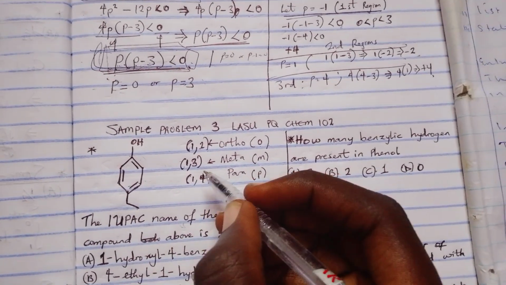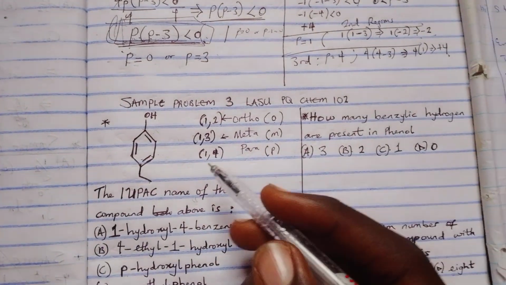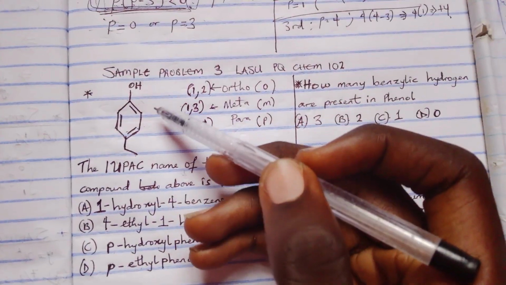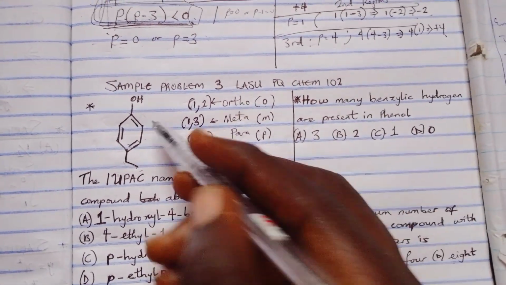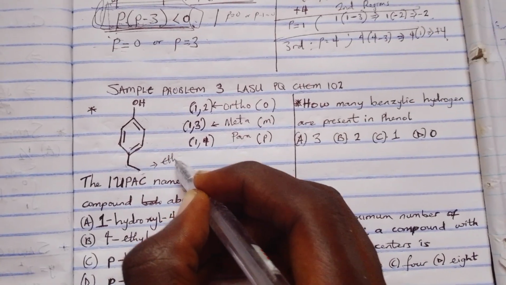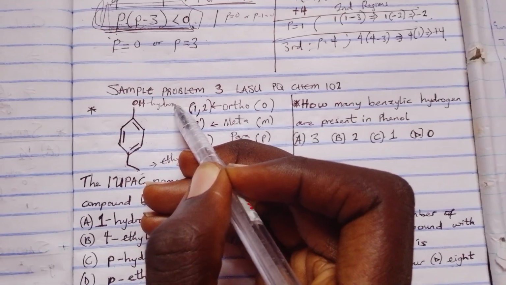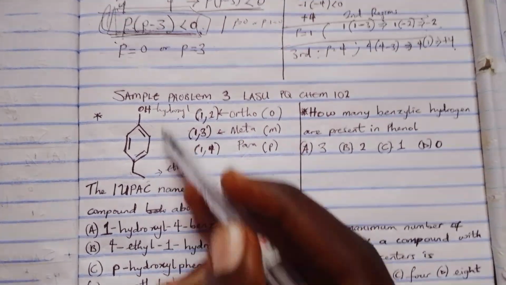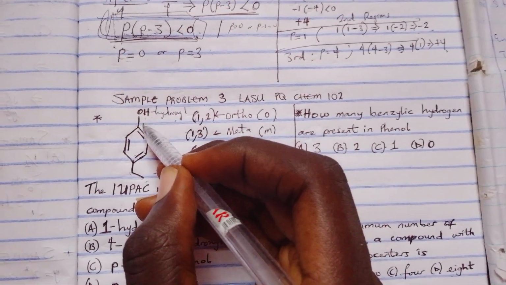So now let's look at this compound and check out how to write the IUPAC nomenclature and find the correct answer here. This is an ethyl group, and this is a hydroxyl group. Now, which one has the highest priority? It is the hydroxyl group. Hence this will be at carbon 1.